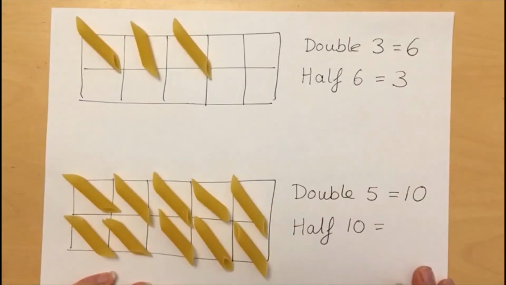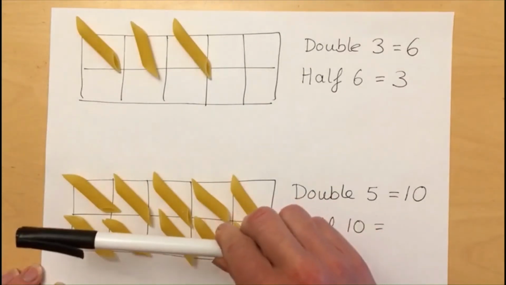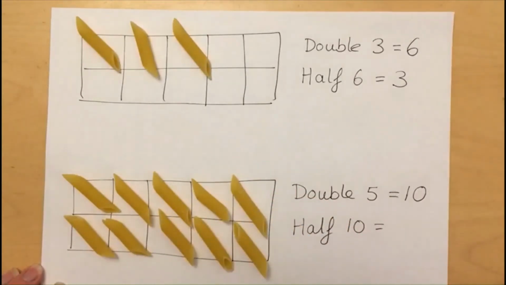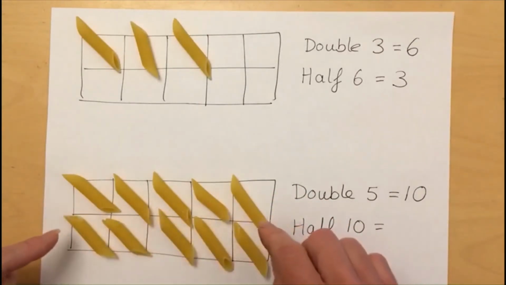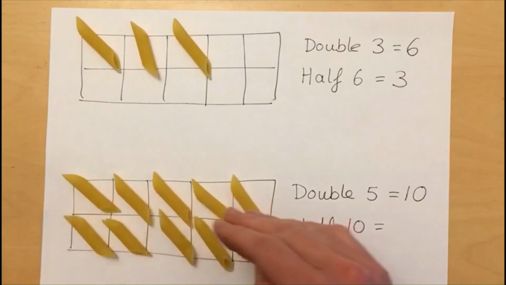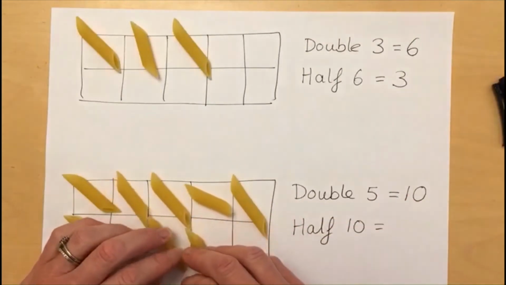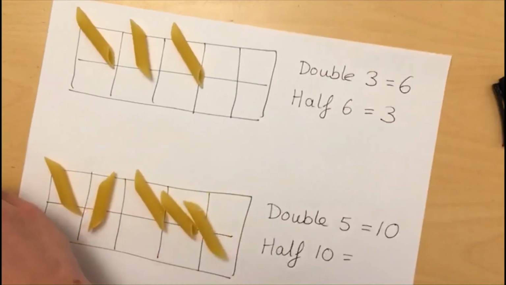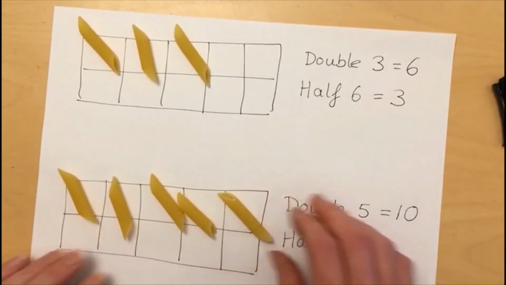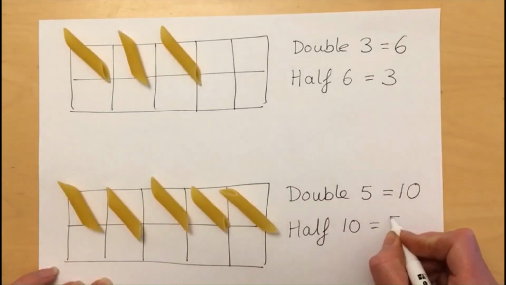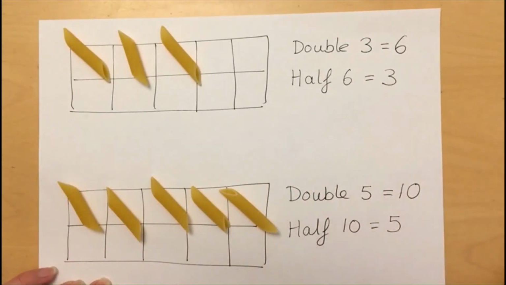So now I want you to find out what half of 10 is. So we're going to split the 10 down the middle. What are we going to get by doing that? We're going to have the equal parts on both sides. So half of 10 equals 5.